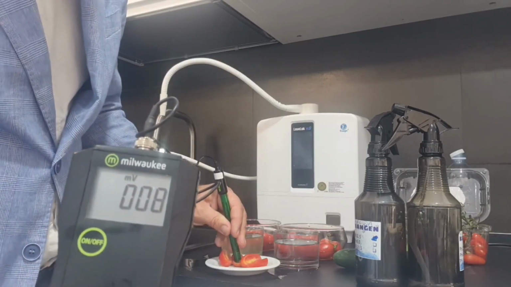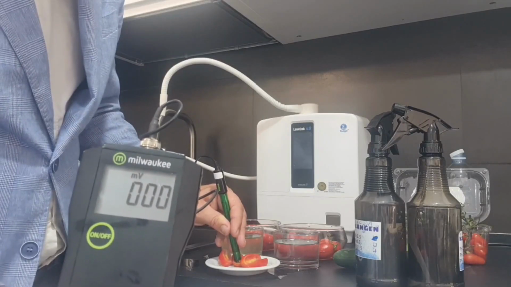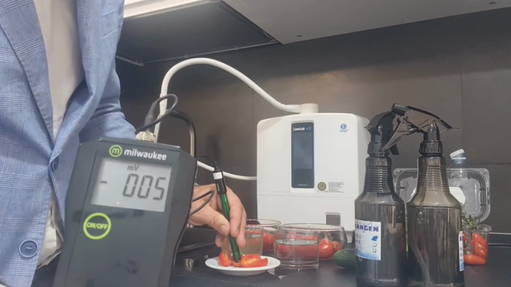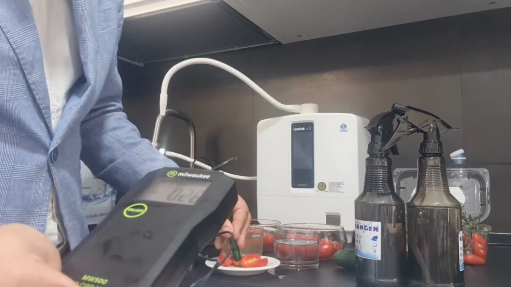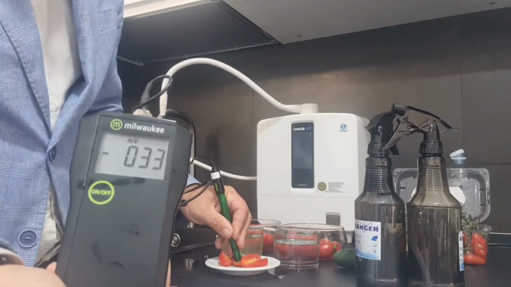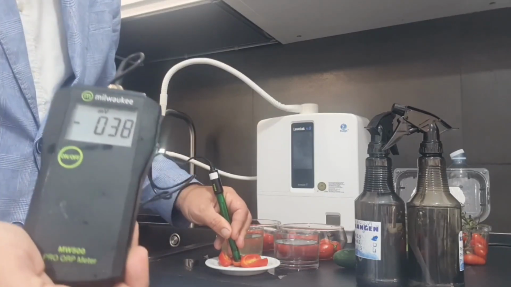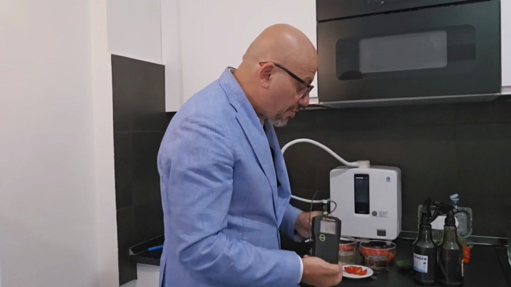Antioxidant, see how it's dropping. Of course, only a few minutes have passed, but if the food stays immersed even longer, the water will have truly remarkable effects on the food. We're already at -30, so we really have a food that is antioxidant. Why?